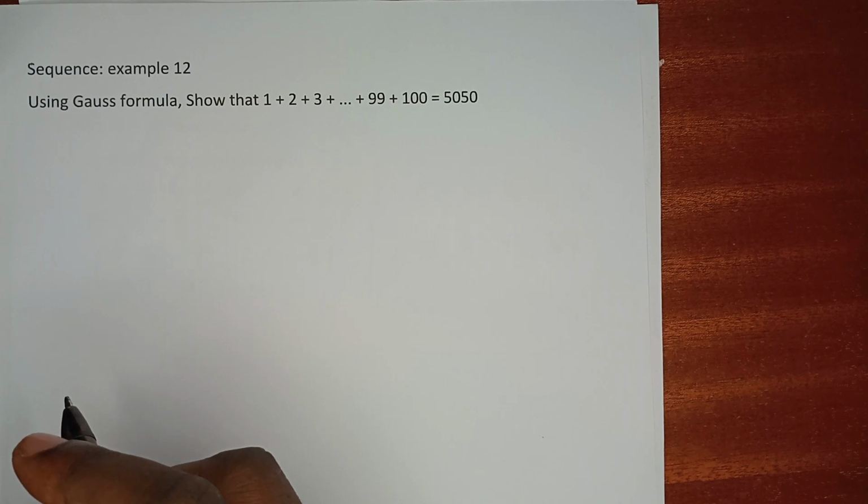So using the Gauss formula, show that 1 plus 2 plus 3 plus all the way plus 99 plus 100. In other words, find the sum of the first 100 natural numbers.